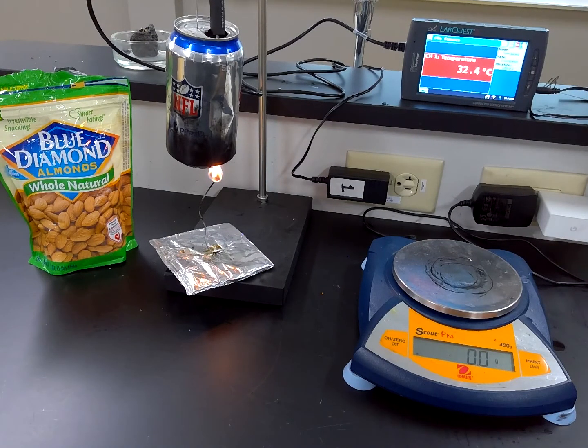Those would be, I would say, three really important constants. We're using the same can, right? Some cans might be thicker or thinner and conduct heat a little bit differently. So we're using the same can and generally the same equipment from trial to trial as well. So those would be some of our constants for this experiment.